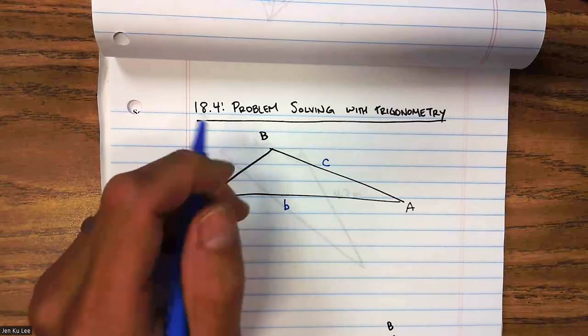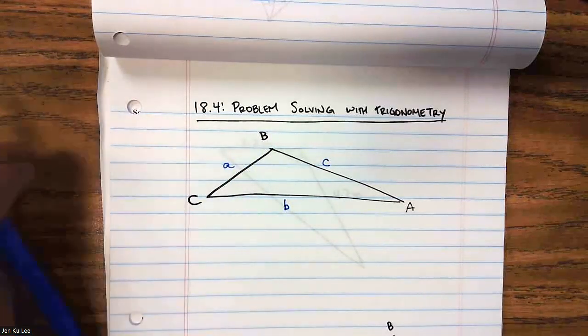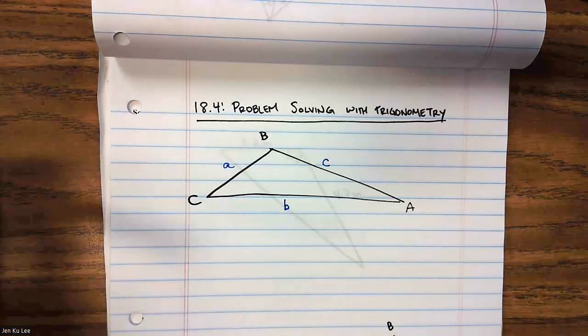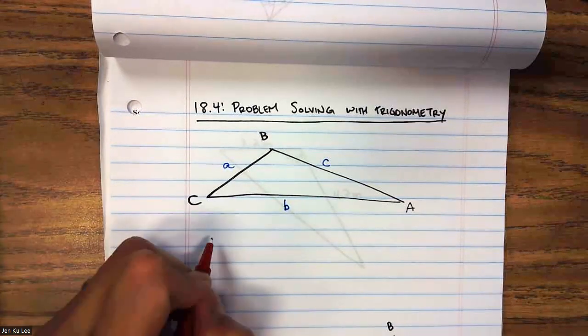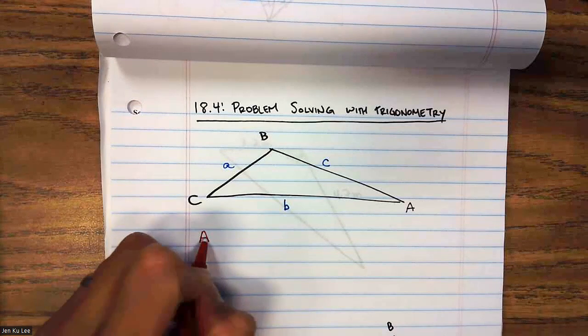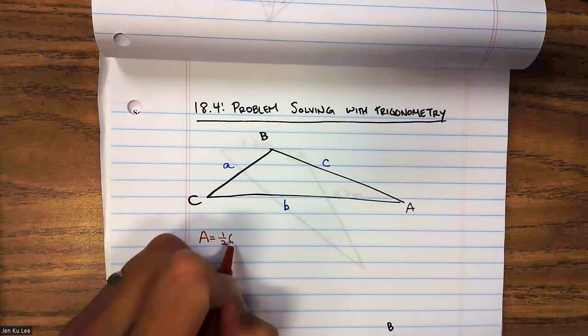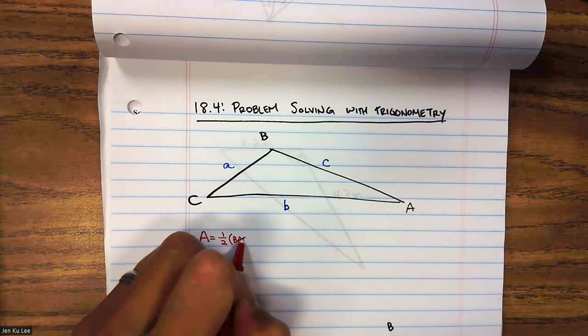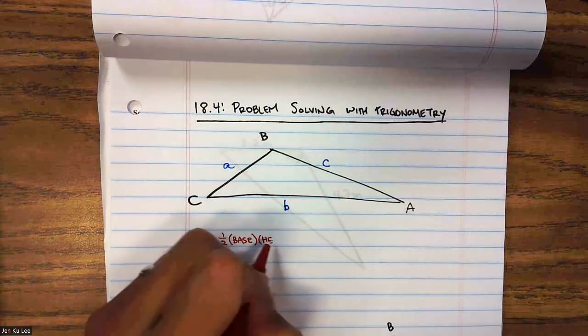Now, if I give this triangle to you and I say, hey, find the area, what do we need? Area is always going to be 1/2 base times height, correct?